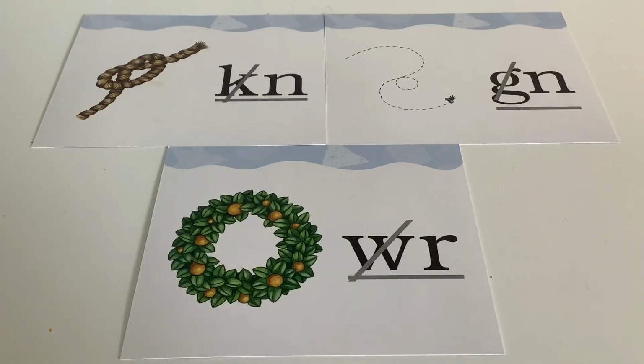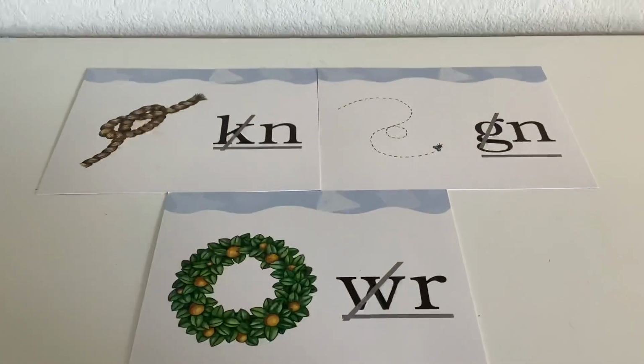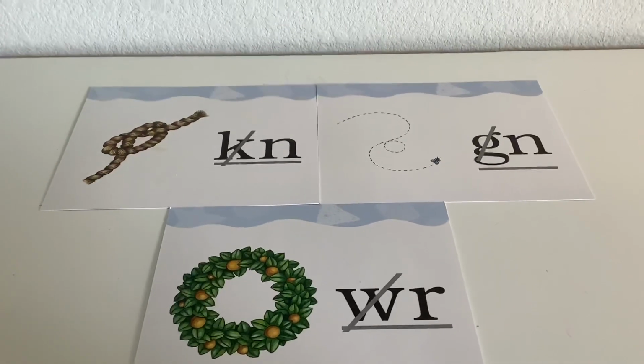Boys and girls, today in Saxon, we are learning 3 new sounds all in one day, in one lesson. Can you believe it? Do you think it's going to be hard? These are the sounds that we're learning, and these sounds are called ghost letters.